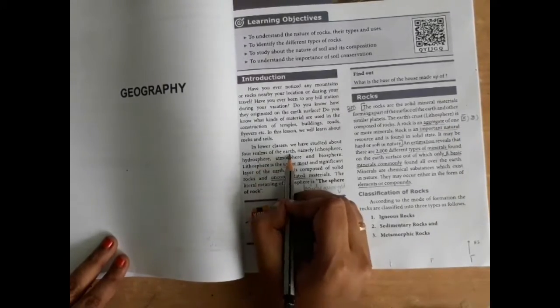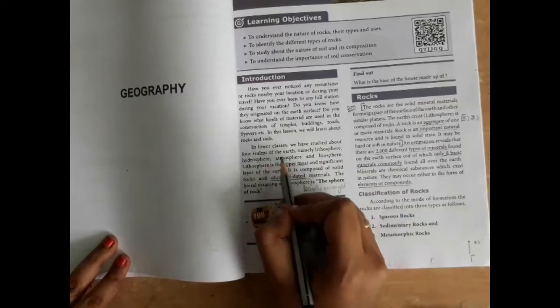The earth's crust, lithosphere. Where do we see lithosphere? We see lithosphere here. The 4 spheres of the earth, namely lithosphere, hydrosphere, atmosphere and biosphere. Lithosphere is the uppermost and significant layer of the earth. Here the earth's crust, lithosphere, is composed of rocks.